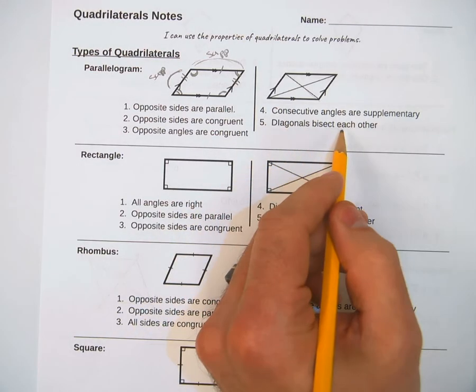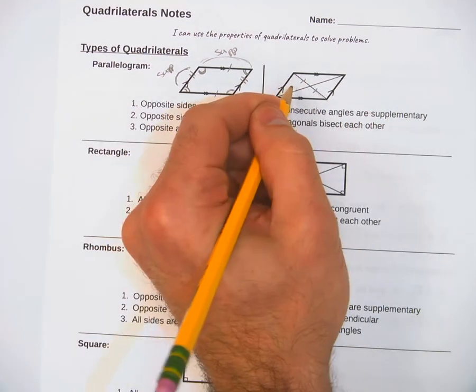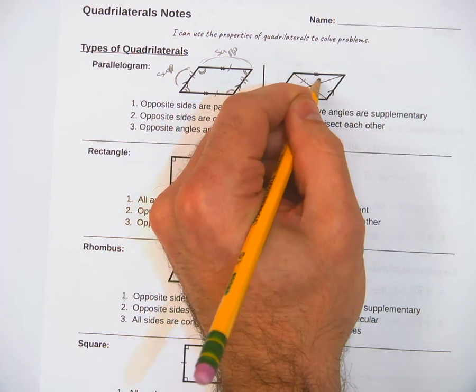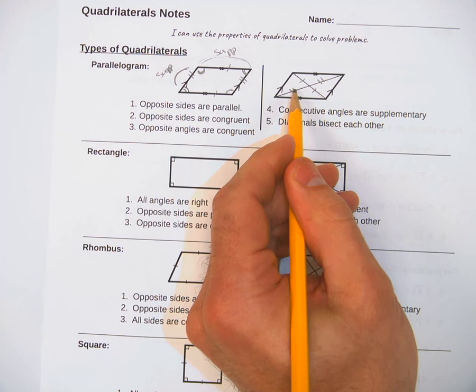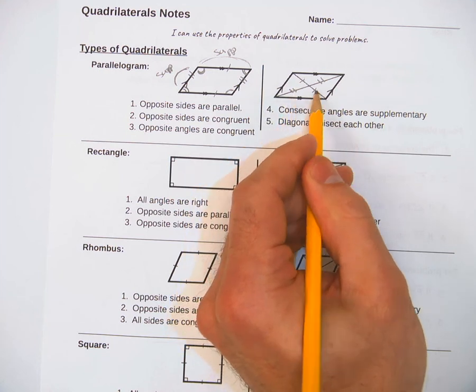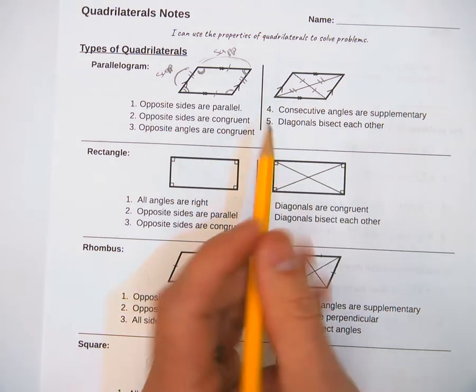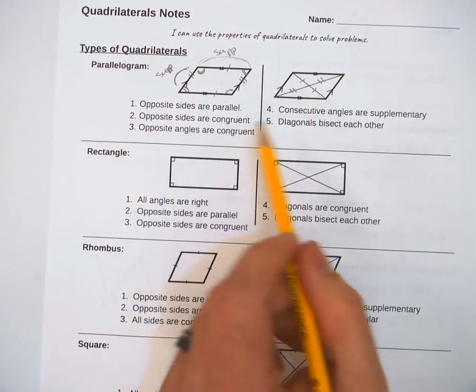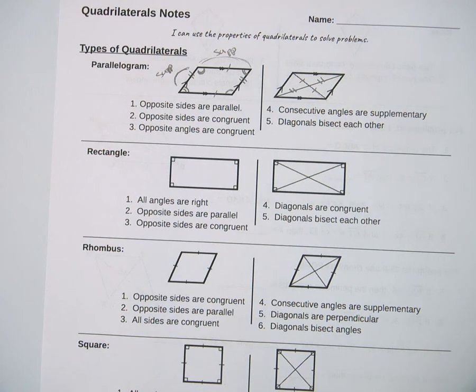Now, the diagonals bisect each other, meaning that this line cuts these two pieces in half, and this line cuts these two pieces in half. So it's not saying that this is equal to that. It's saying that these two parts right here will always be equal, and these two parts right here will always be equal. And we could actually go back to our parallel lines chapter and prove all of those properties if we wanted to. But moving on, rectangles.